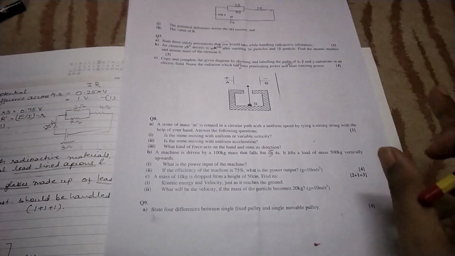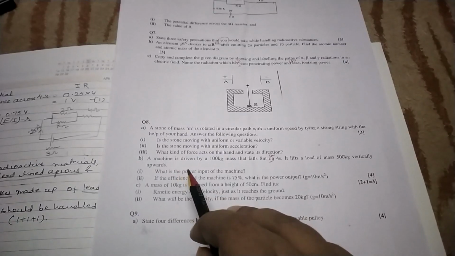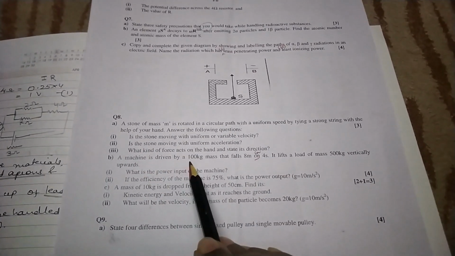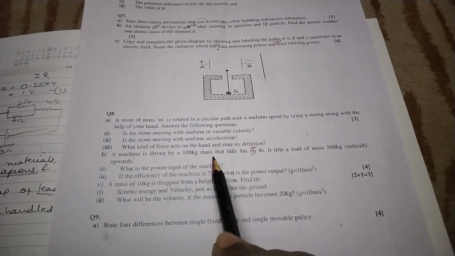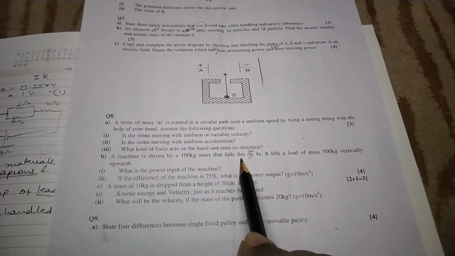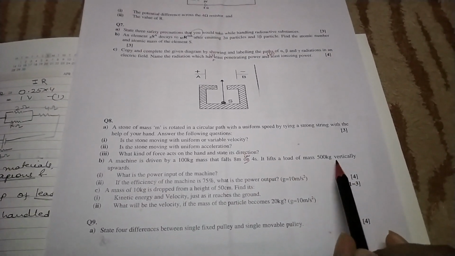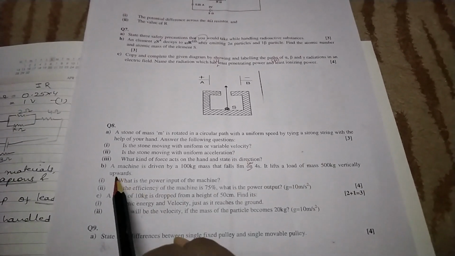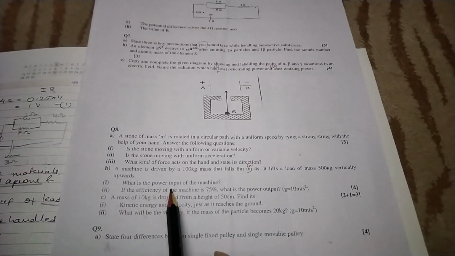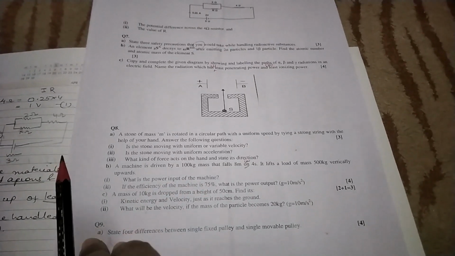8b. It's a numerical. A machine is driven by 100 kg mass that falls 8 meter in 4 seconds. It lifts a load of mass 500 kg vertically upwards. What is the power input of a machine?